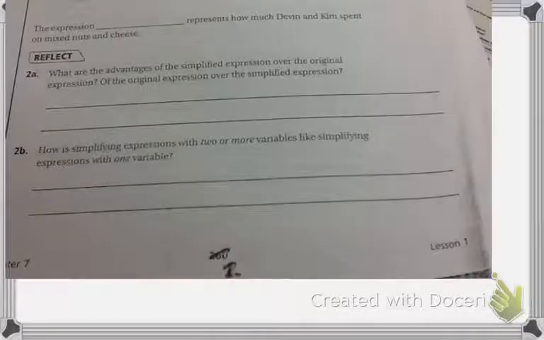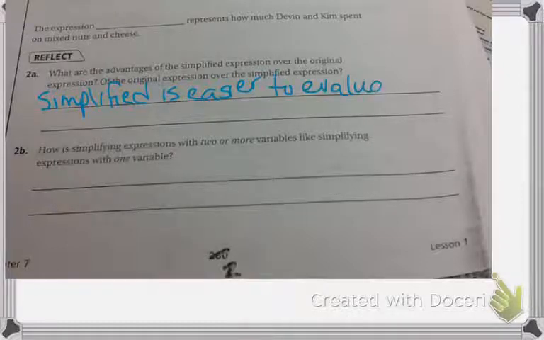Okay, on the reflect at the bottom, it says, what are the advantages of the simplified expression over the original expression? So we have, when we simplify them and put all the m's or all the variables together, a simplified expression is easier to evaluate, to solve when we're given the values.